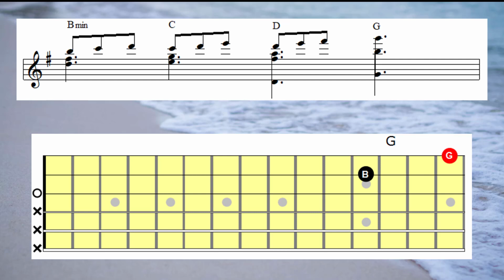Okay, that should get you started in that way of thinking, where we're playing in a linear fashion and placing chords under selected melody notes. We'll develop this idea a great deal in future lessons.